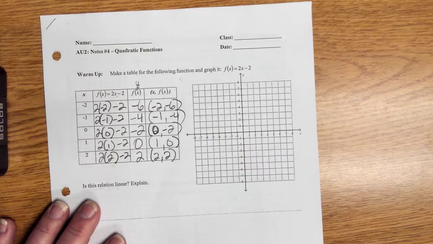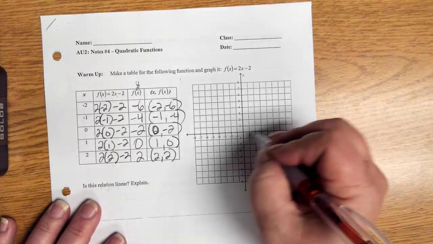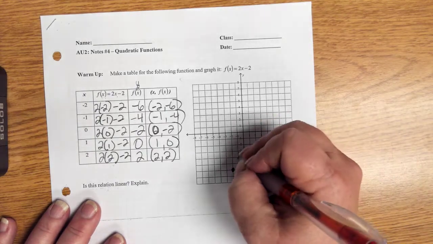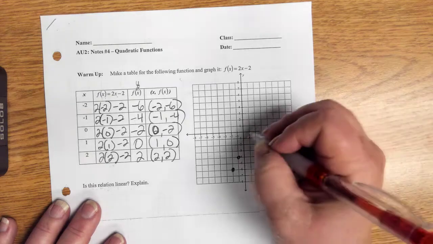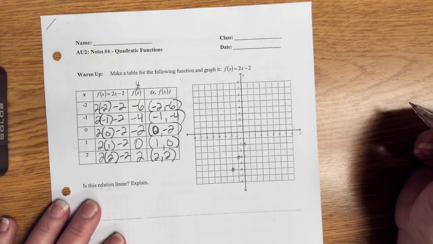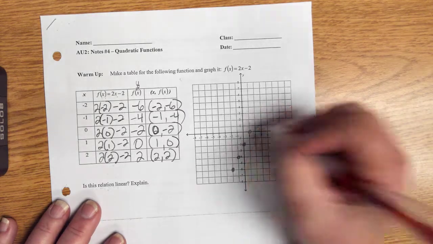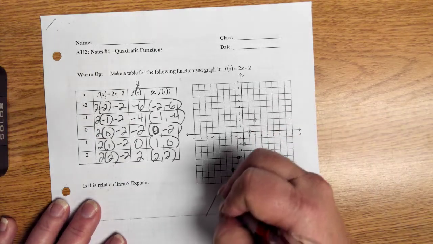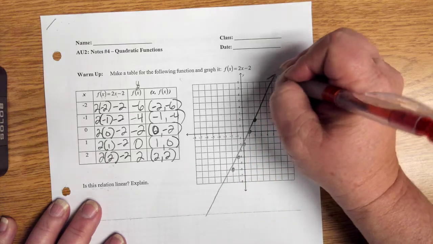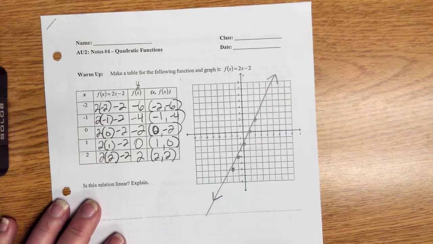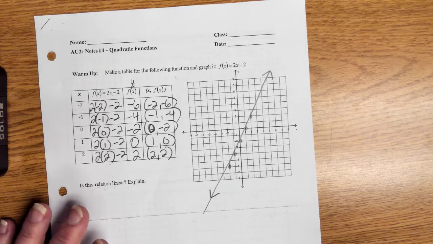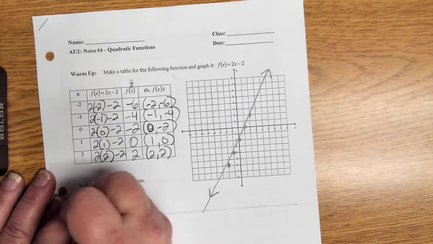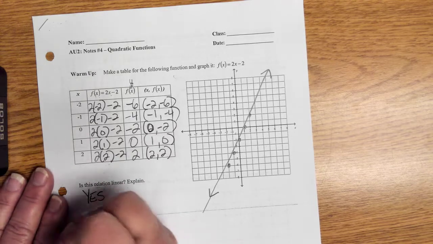So I'm going to come over to my graph and plot them. Negative 2, negative 6. Negative 1, negative 4. 0, negative 2. 1 and 0. And 2 and 2. And just to check, I'm going to make sure and draw a line. And if I took a piece of paper along it or a ruler, it would definitely be a straight line. So is this relationship linear? Yes. Explain why. Graph is a straight line.